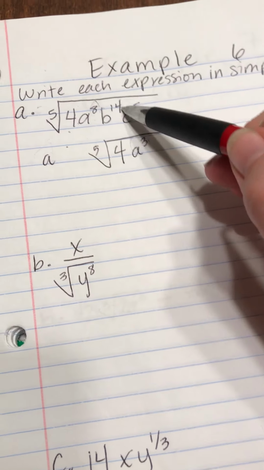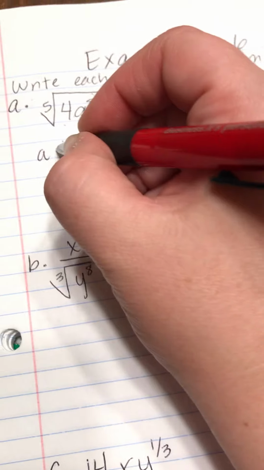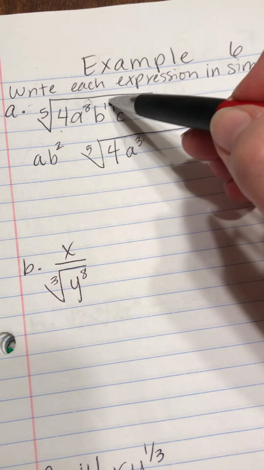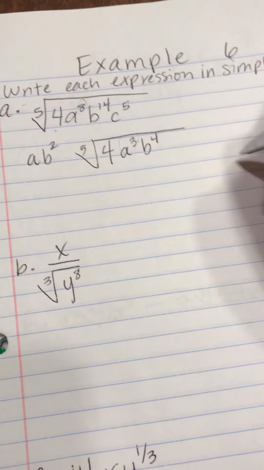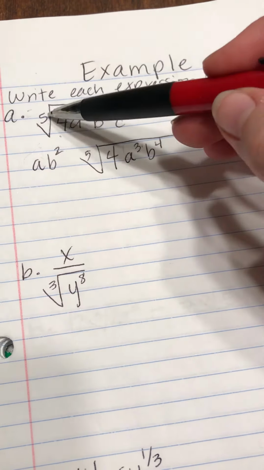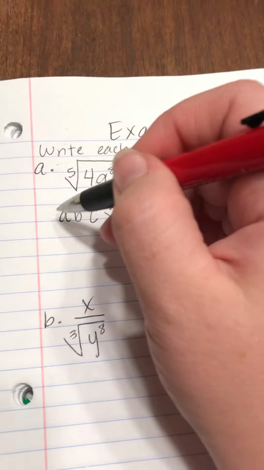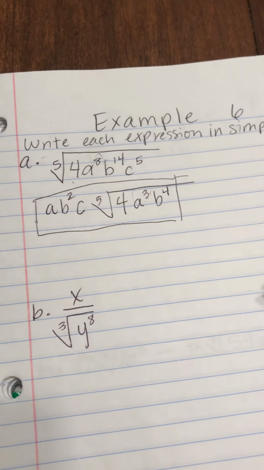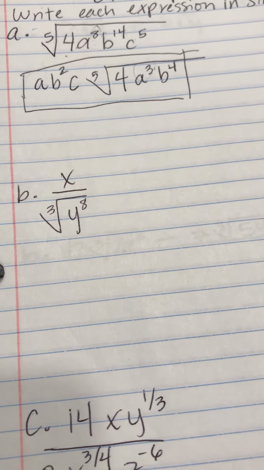How many times can 5 go into 14? It can go in there a total of 2 whole times. So for b squared, well, 2 times 5 is 10, and 14 minus 10 is 4. So that's b to the 4th. And then how many times can 5 go into 5? A total of 1 time. So that's c. So then this is my complete simplified version of that problem.